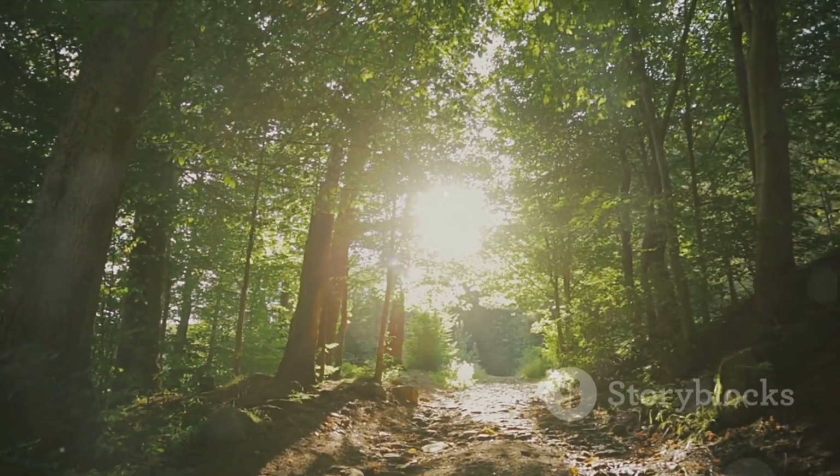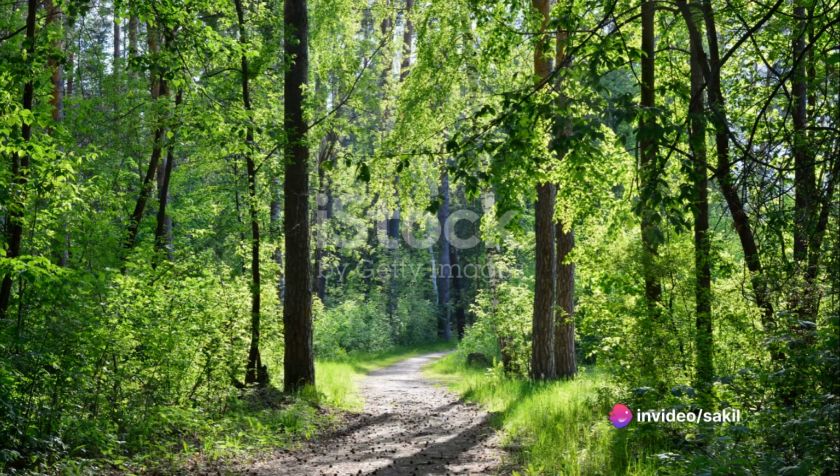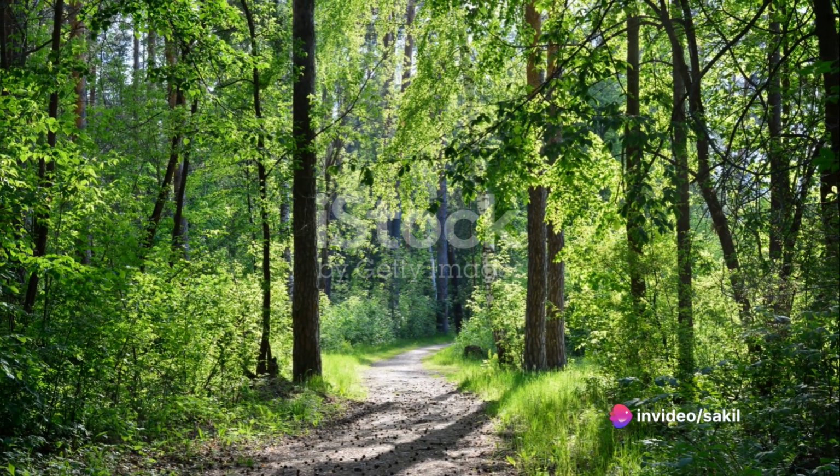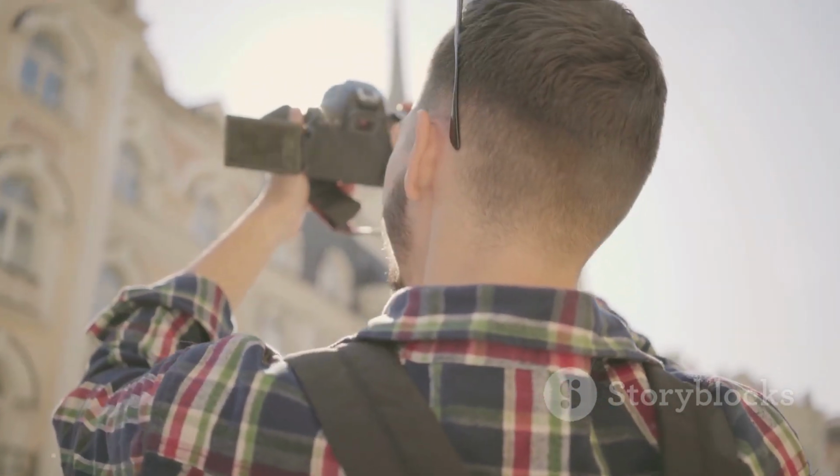It could be a row of trees, a winding path, or even shadows. Then position these lines so they lead towards your subject or some other point of interest in your frame. With leading lines, you're not just taking a photo, you're guiding a journey.